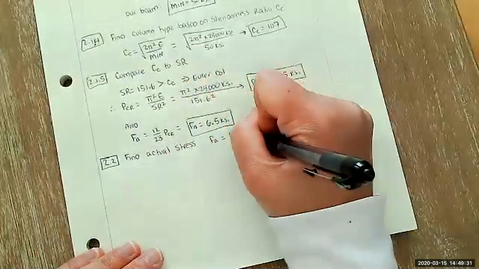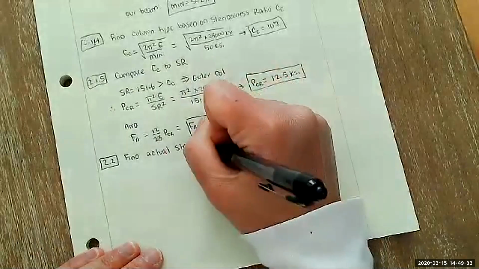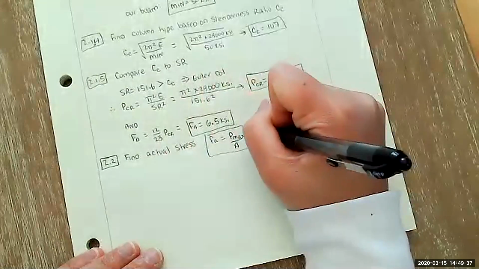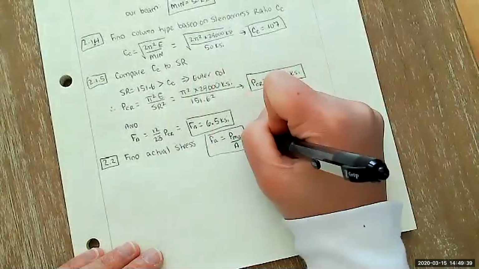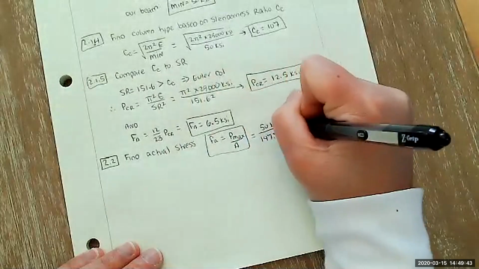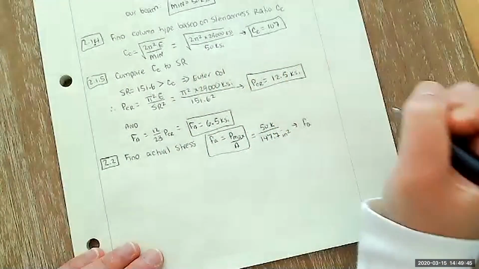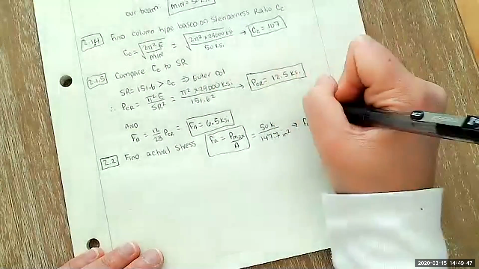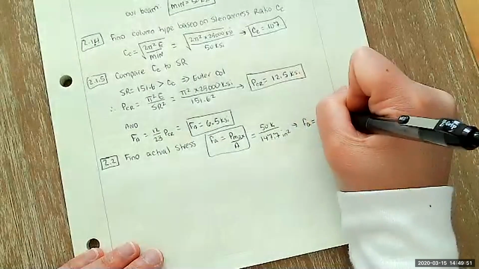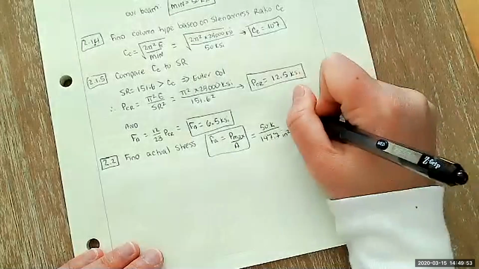So plugging in numbers, this is equal to 50 kips divided by 147.7 inches squared, or lowercase f sub A, our actual stress, is equal to 0.34 KSI.